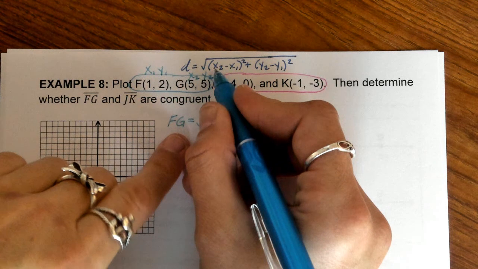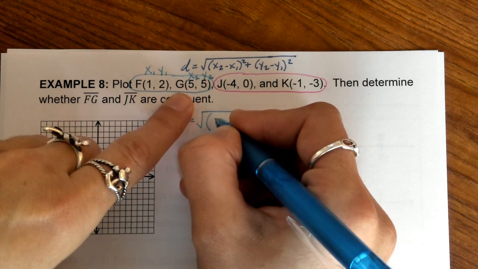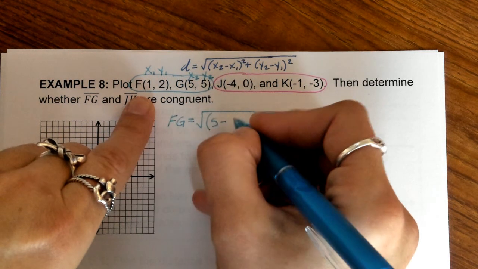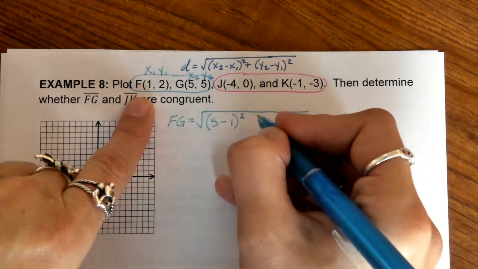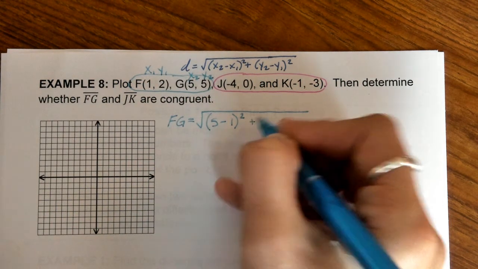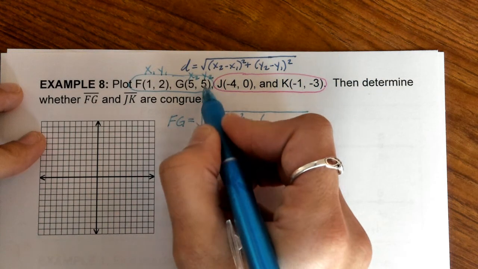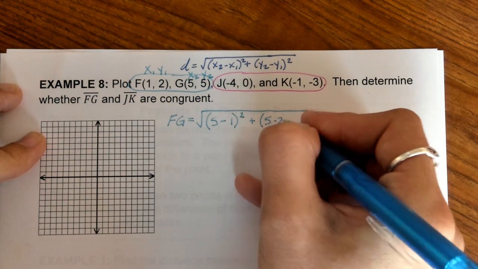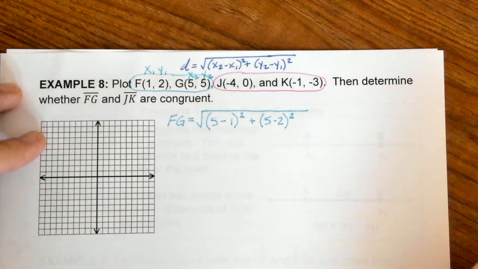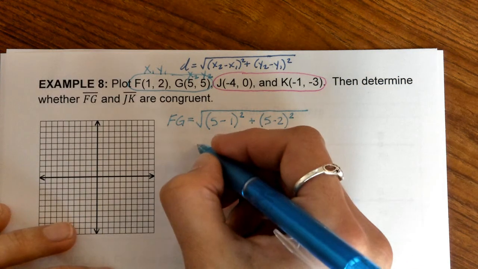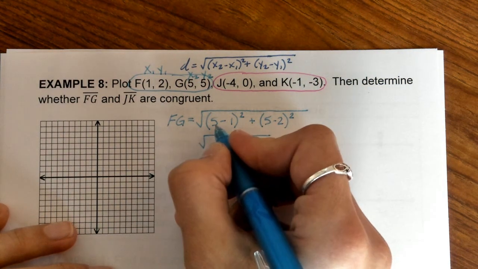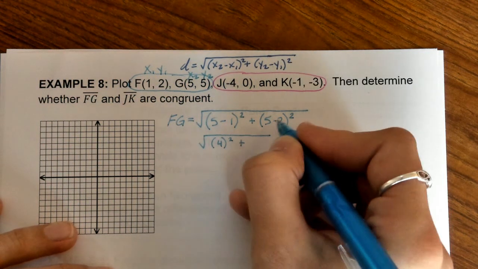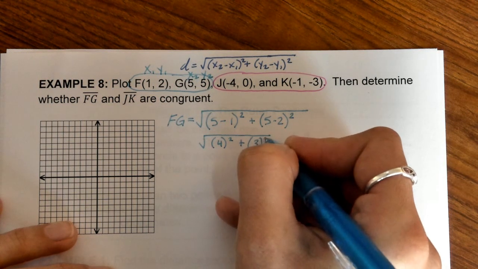We're going to take x2, which right here was 5, we're going to subtract x1, which was 1, and then put our exponent on the outside. Then it tells us to add. Open up our parentheses. We have y2 of 5. We're going to subtract y1, subtract 2, squared. Step by step, so we don't make any errors, we're going to go ahead and solve inside the parentheses. 5 minus 1 is going to give you 4 squared, plus 5 minus 2 will give you 3 squared.